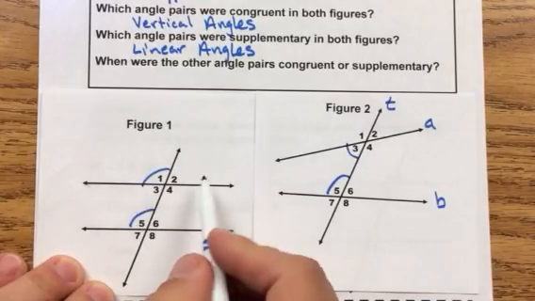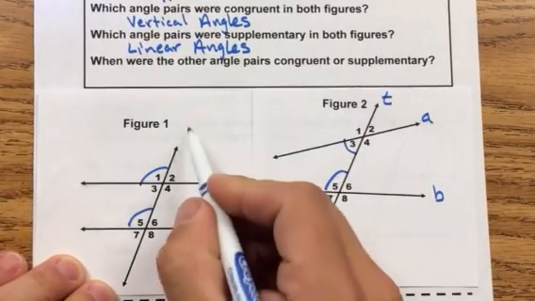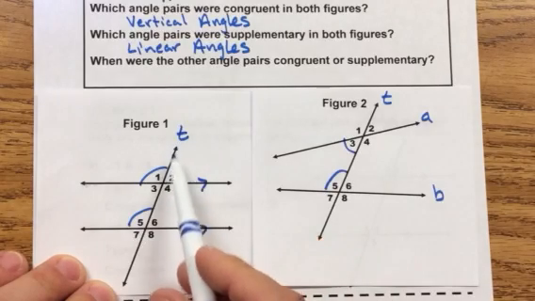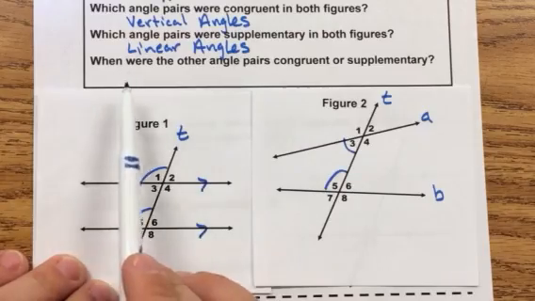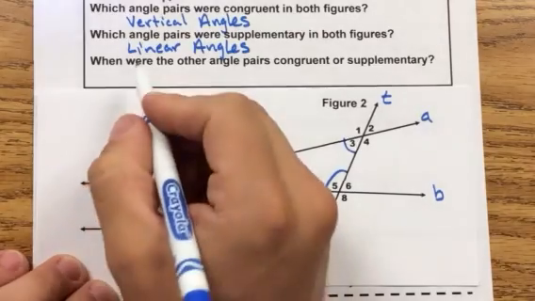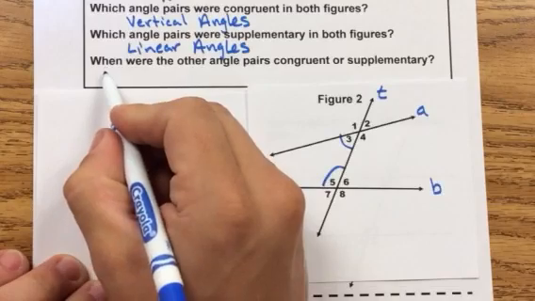Versus our figure 1, where we have parallel lines, our transversal T intersects both lines with the same relationship because the two lines that they intersect are both traveling the same direction. So, when were the other angle pairs congruent or supplementary? When my lines were parallel.